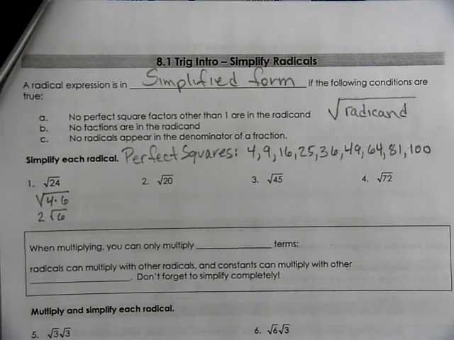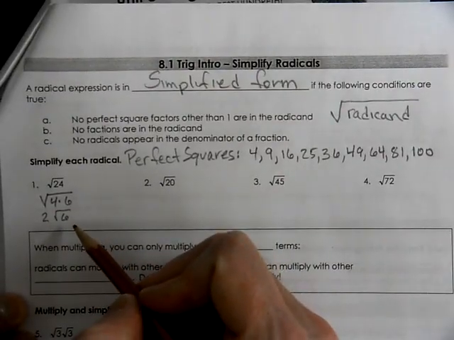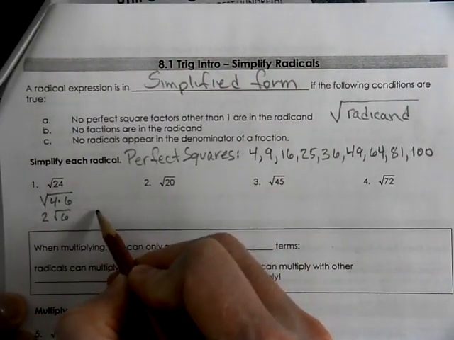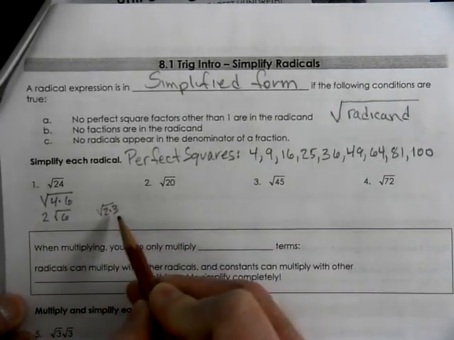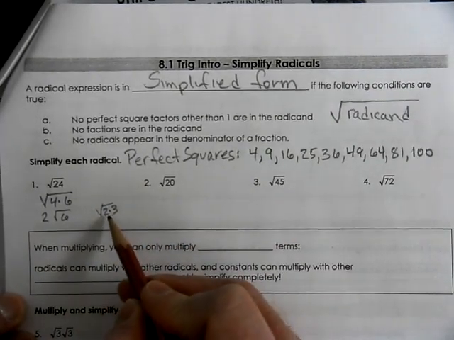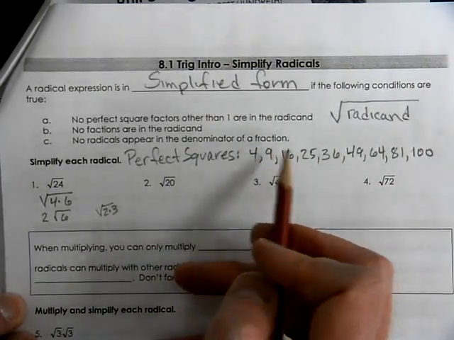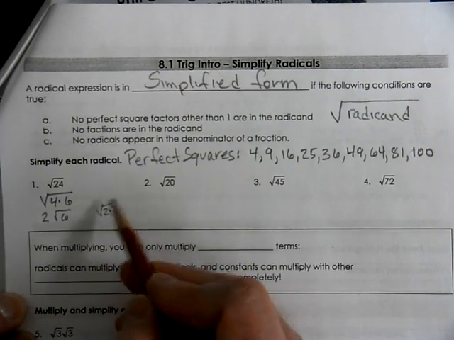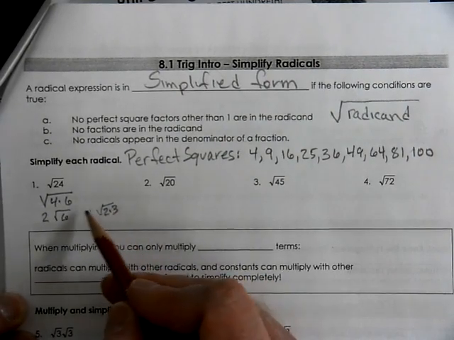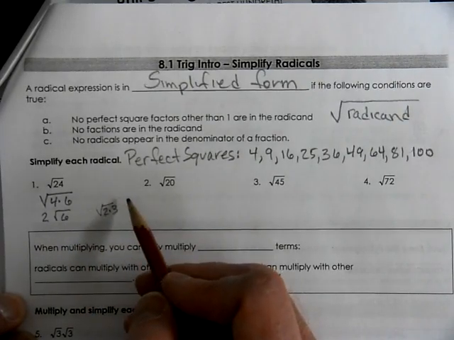Now, some of you may notice that the square root of 6 can be broken down also. 6 is 2 times 3, but there aren't any perfect squares in 2 times 3. None of these numbers go into it, so we can't simplify that anymore. So we just leave it as root 6, because we don't have any perfect squares.